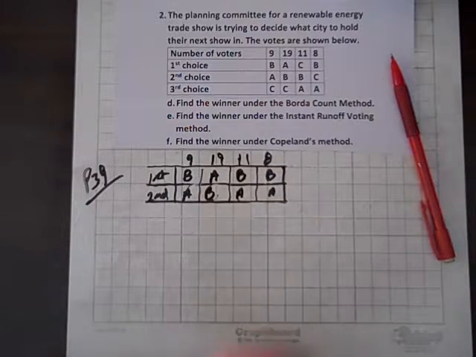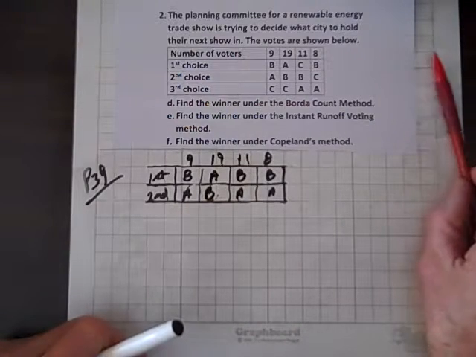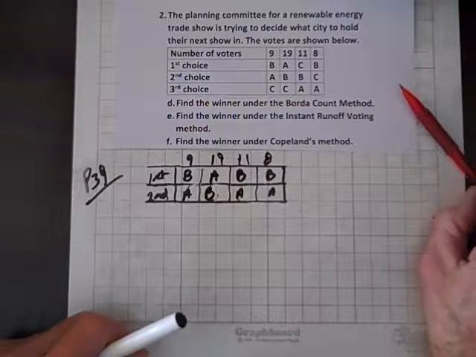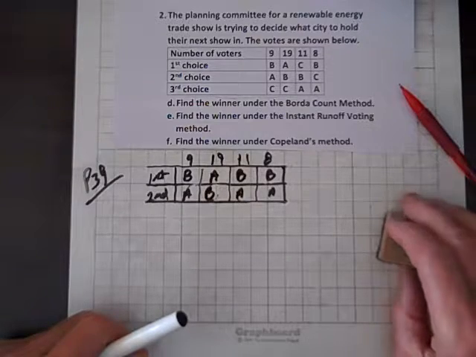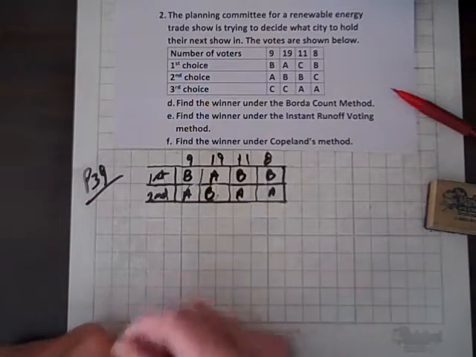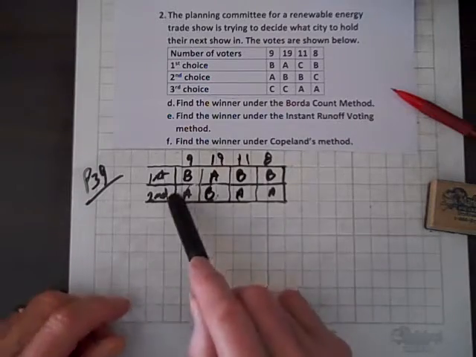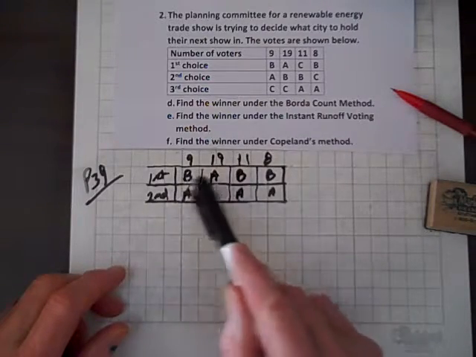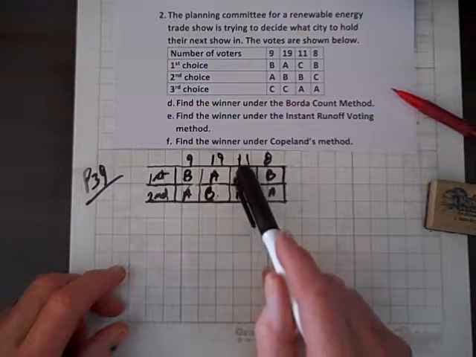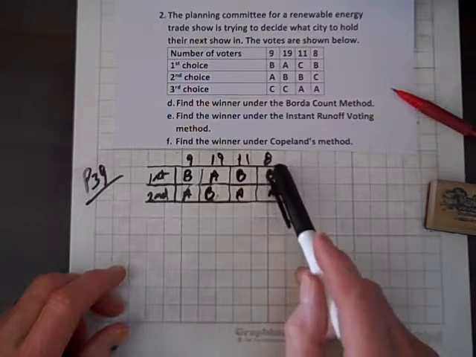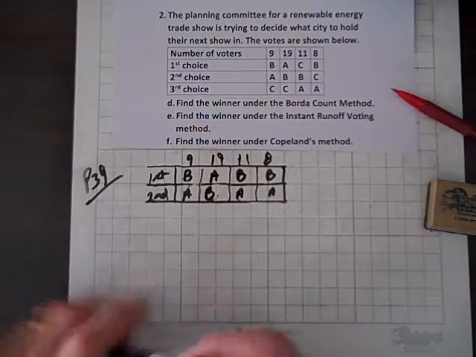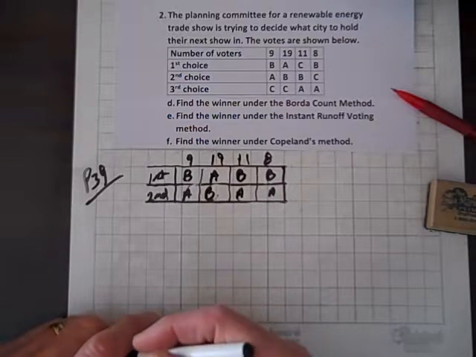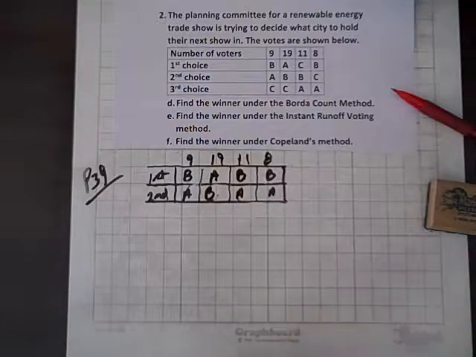And the winner is the item that has a majority. And let's see if we have a majority now. B has 9 plus another 11 is 20, plus another 8 is 28, and A just has 19.